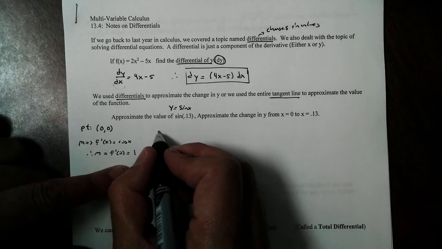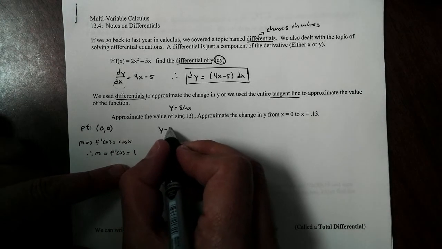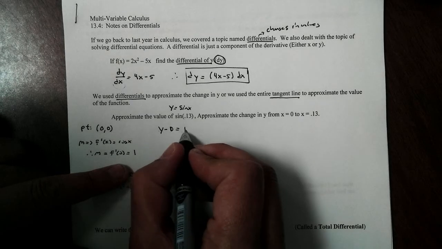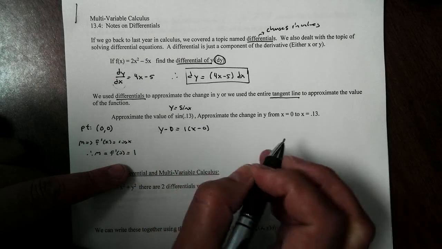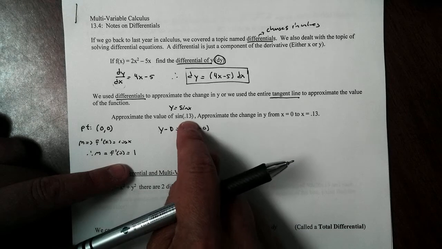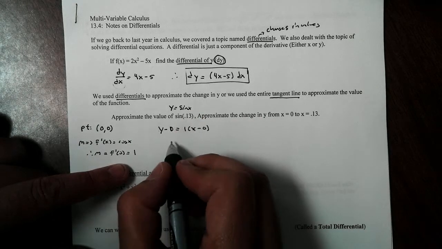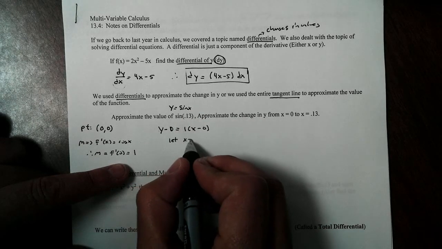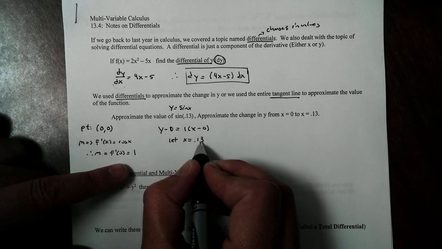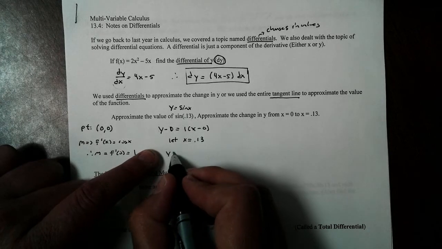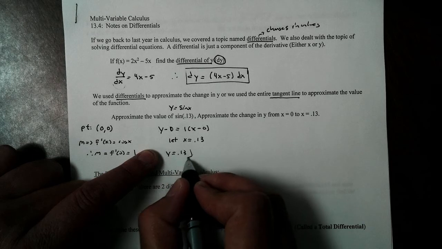Cosine of 0 is 1. So our tangent line, we would write this as y minus 0 equals 1 times x minus 0. And if I want to approximate the sine at 0.13, we would then just let x equal 0.13. And of course, if you solve that, you just get y is about 0.13.